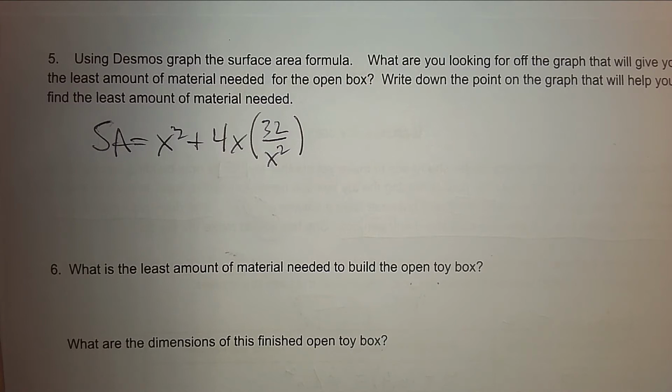What does 4 represent then? 4 is x, and x was my base. So what should my base be? 4 by 4. Could I then find the height? And then do I have my answer, right? In terms of the size of the box. So the question was, what are you looking for?